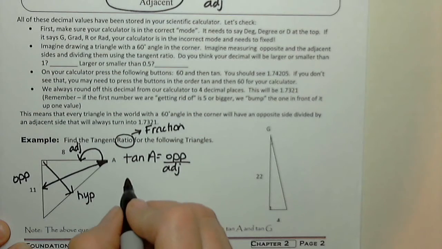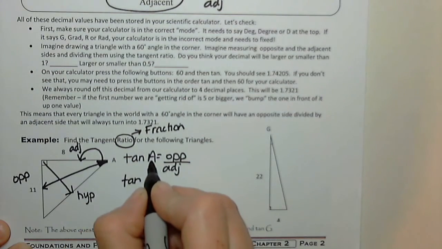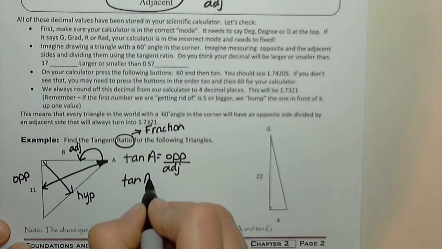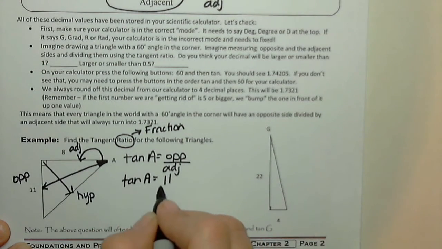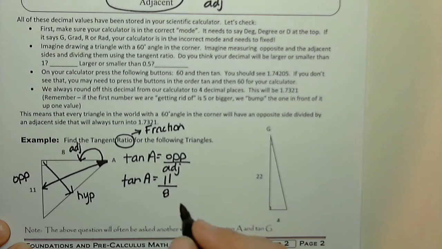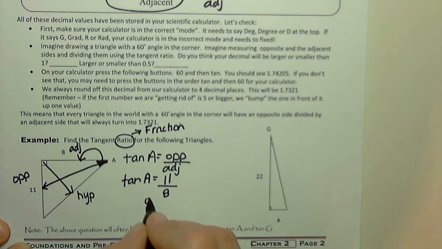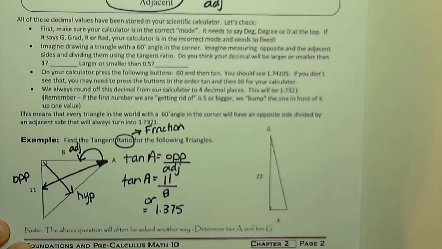And let's fill in what we know. Is our angle called A? Yes, it is. So we're going to leave it as A. How long is our opposite side? It's 11. And our adjacent side is 8. You will notice that sometimes we actually take the 11 over 8 and we divide it in our calculator. And 11 divided by 8 is 1.375.